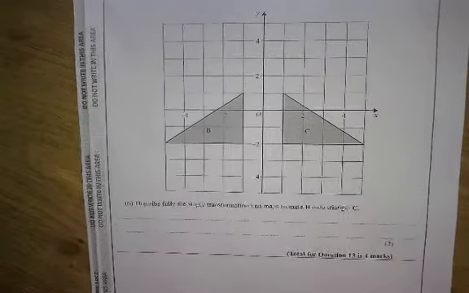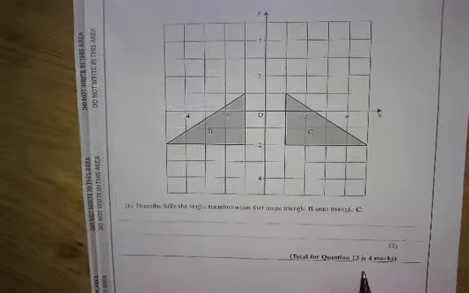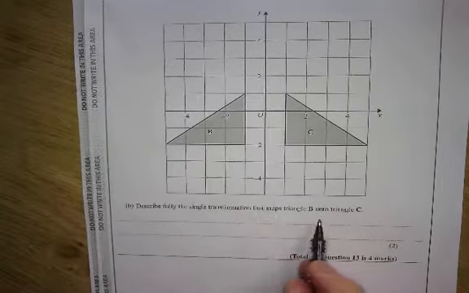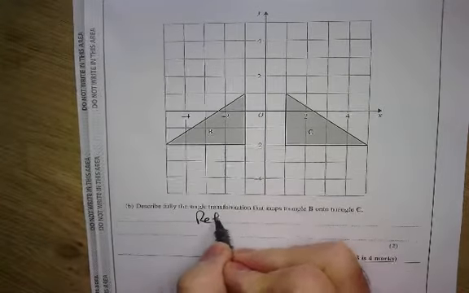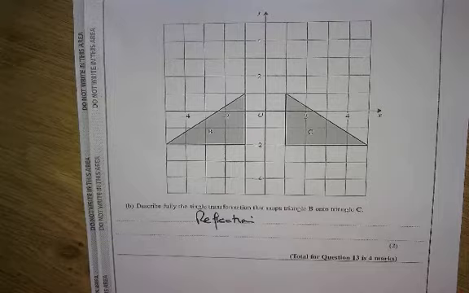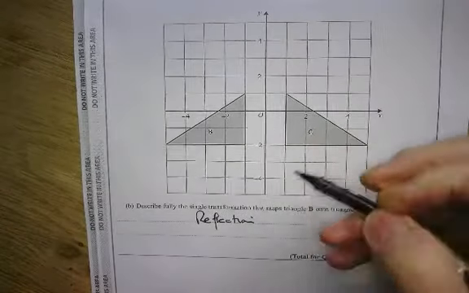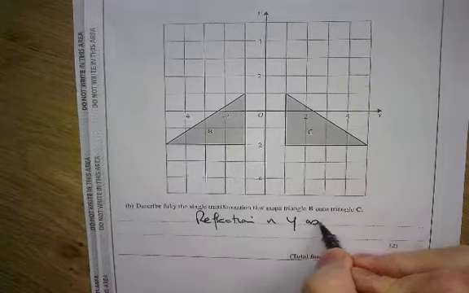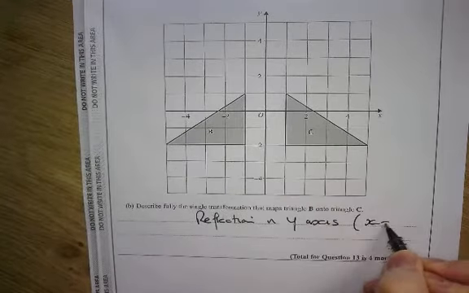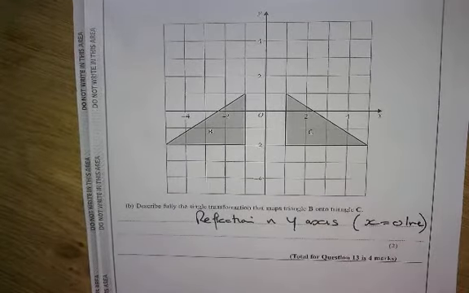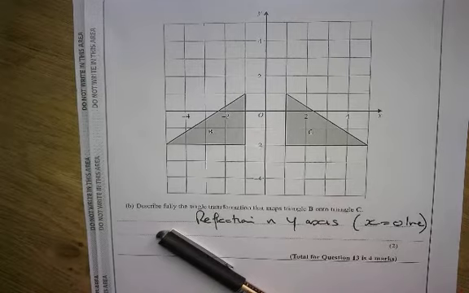Now this is part A, so I wonder what part B is asking. Oh, here we go. Part B says, describe fully, and it's worth 2 marks, describe fully the single transformation. Well, reflection, that's 1 mark, but now you have to say the mirror line. And you can see this is the mirror line. So you say in the y-axis, or you could say the x equals 0 line. Same thing, and that's how you get those 2 marks.